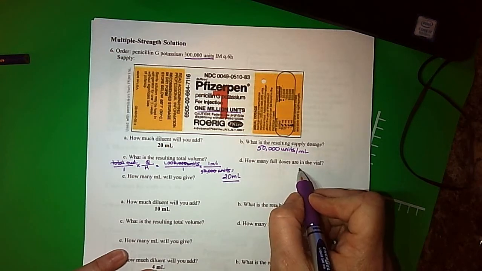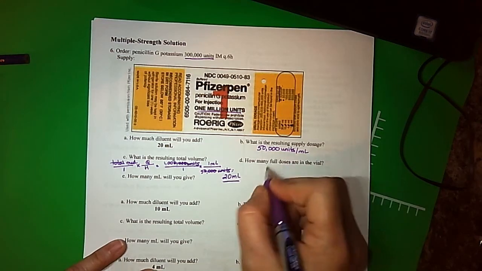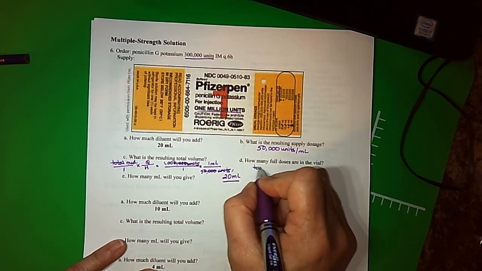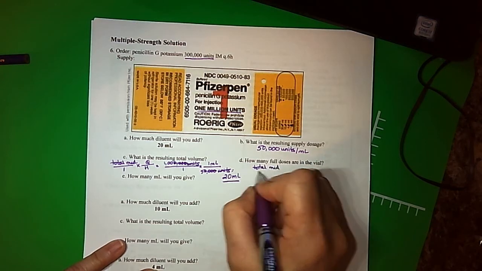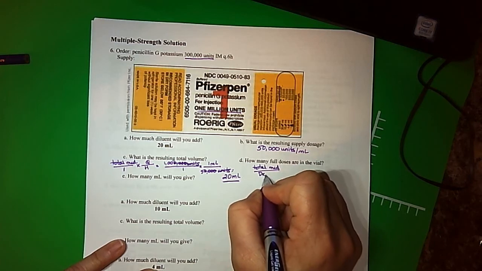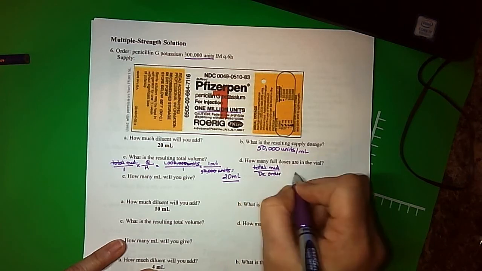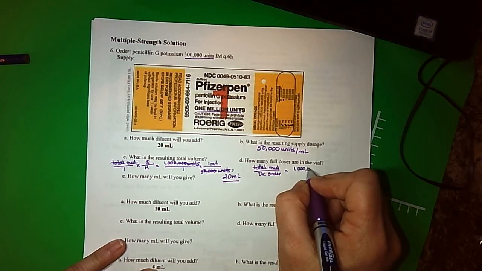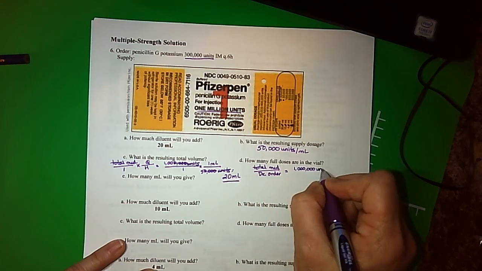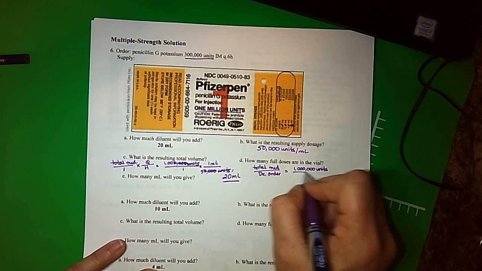So how many full doses are in the vial? Just like what we've been doing, our total medication divided by our doctor's order. So our total medication is 1 million units. Make sure you put the word units.